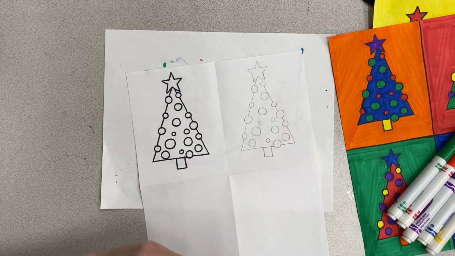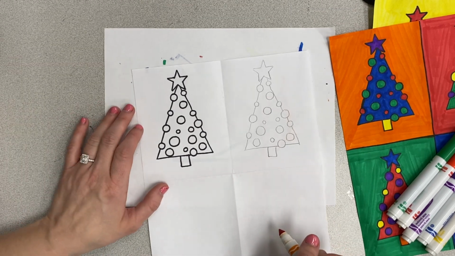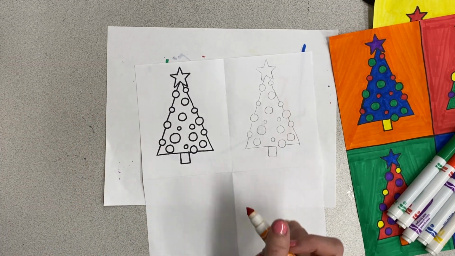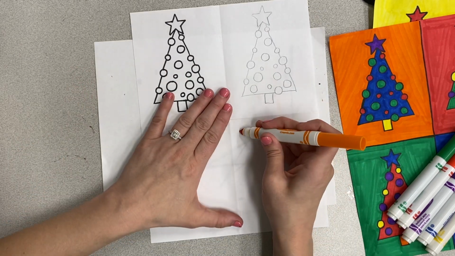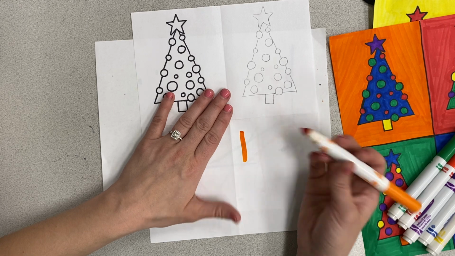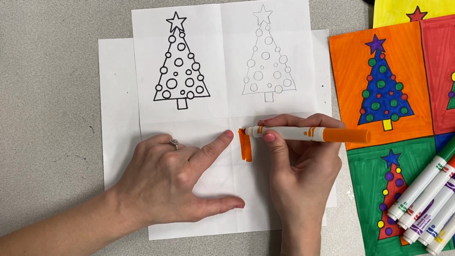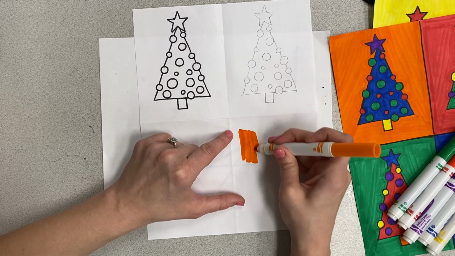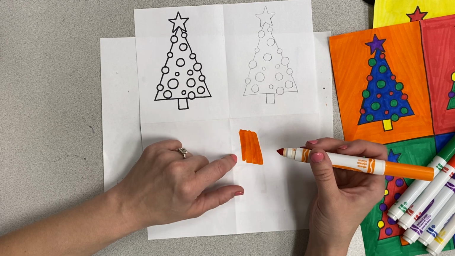You can't change the ink, so there's no value scales and things like that. So with this, the problem is that when you color, then you go over top of it, it does get darker, but it's not because of the value scale, it's because of the amount of ink that you're putting on your paper.